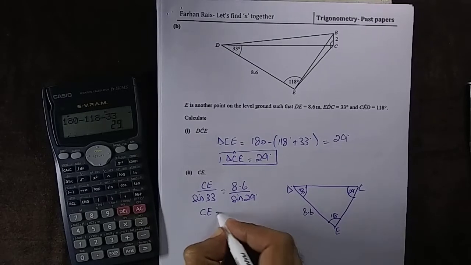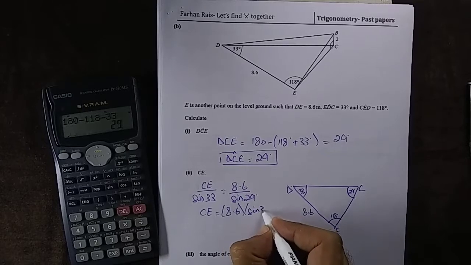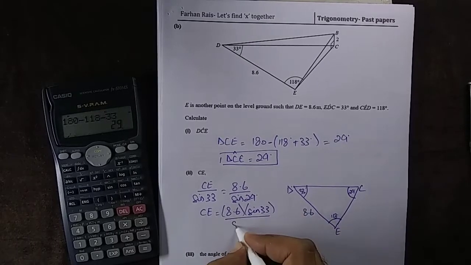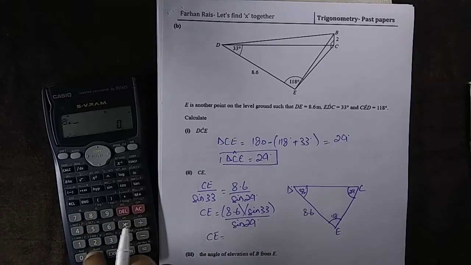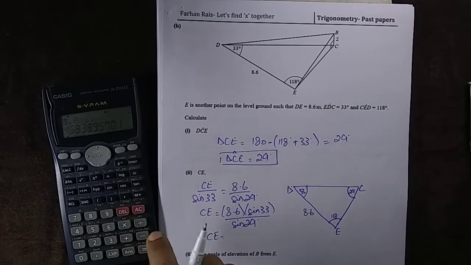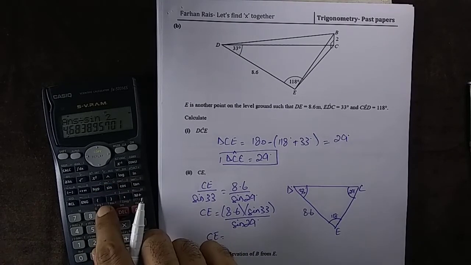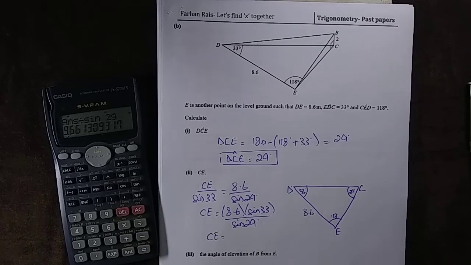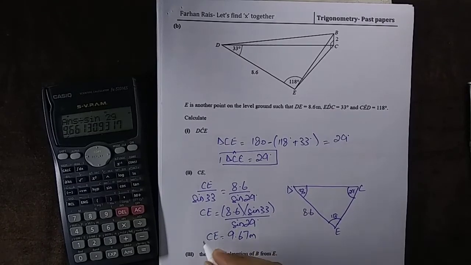So CE would simply be equal to 8.6 times sine 33 upon sine 29, and this can be calculated with the help of a calculator, giving the value as 9.66, which can be rounded off to 9.67 meters.